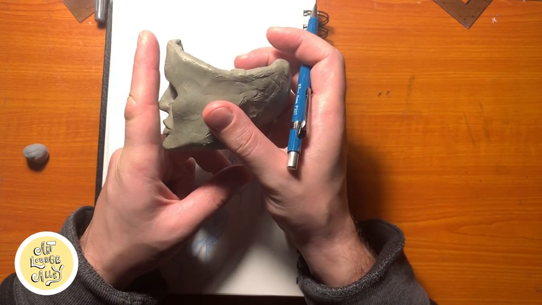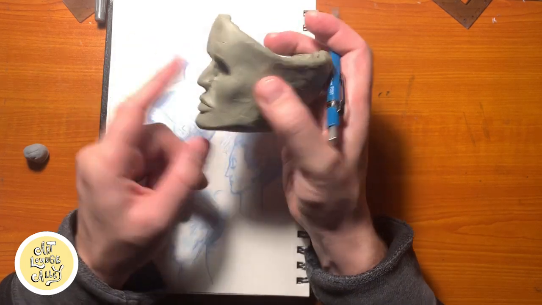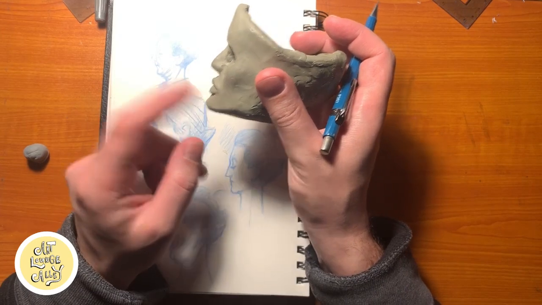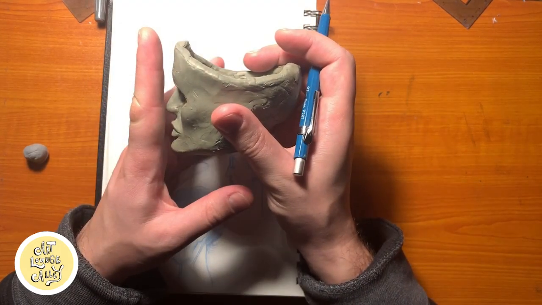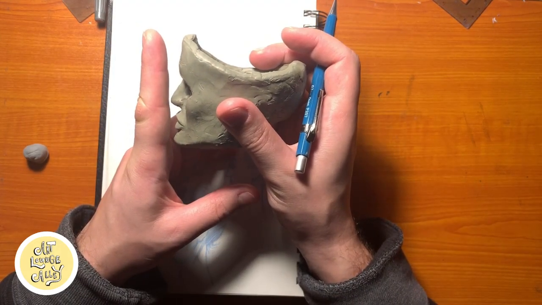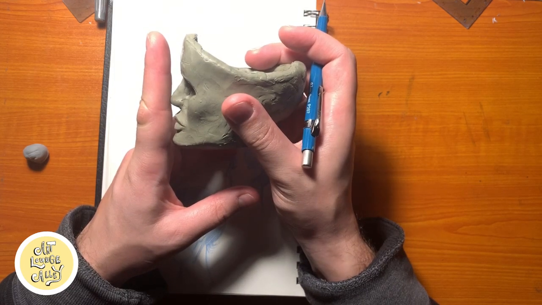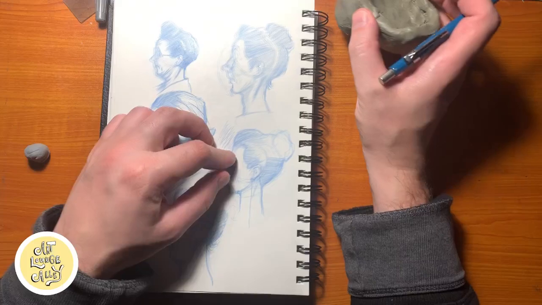You'll see that regardless of what their face features are like, how big their lips are, and how prominent their chin is. No face features are all going to be touching this straight line. So that's something to take away.